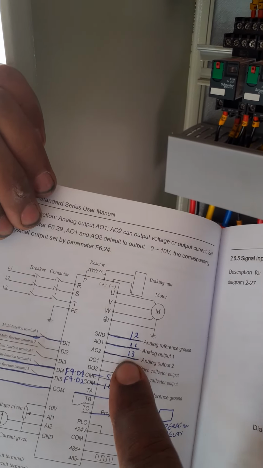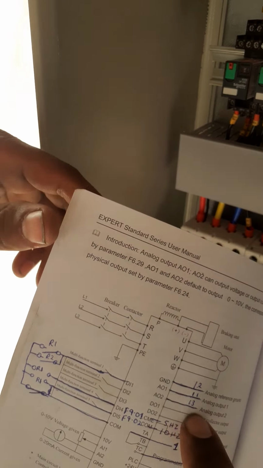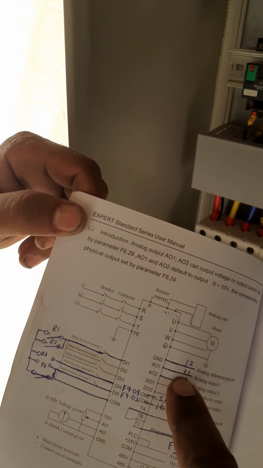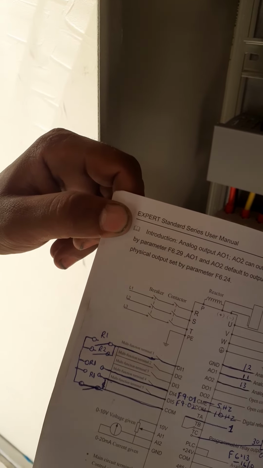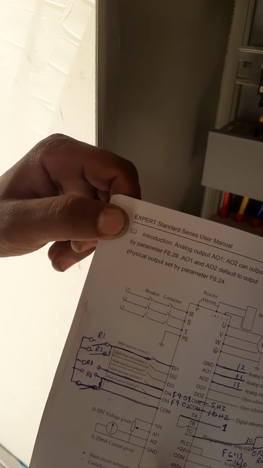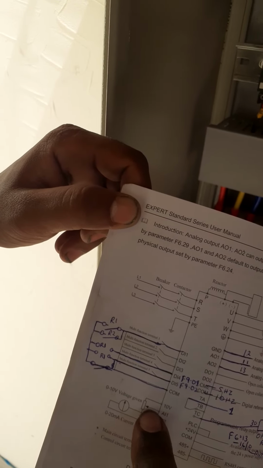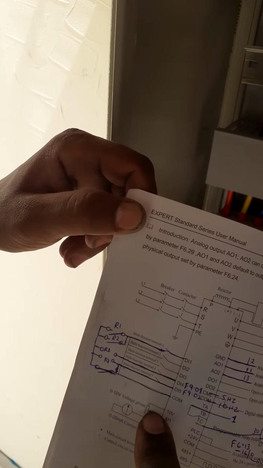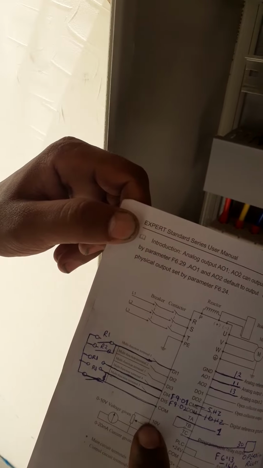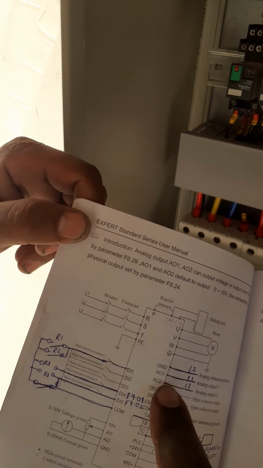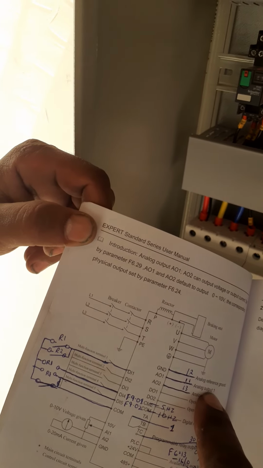Yeah, the analog input. I mean the analog output I put there, number 11. I mean the analog input, analog input 1. This one you can put 0 to 10 volts DC. And your common here is ground, and your analog input I've used analog input 1.